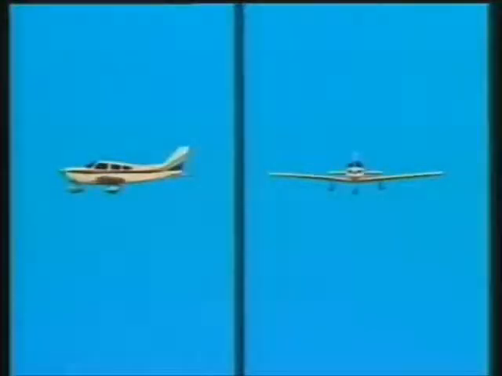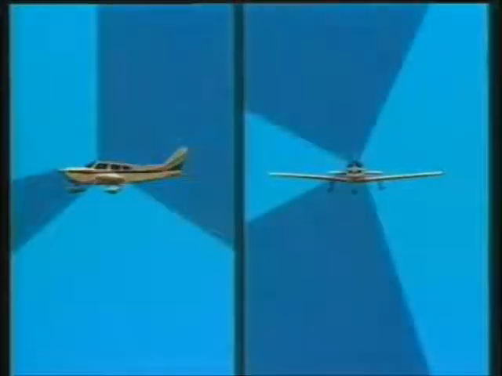In a low-wing aircraft, the fuselage blocks your view under the airplane, as well as some of the area above and behind. The view downward is further restricted by the wings. When you make a turn in a low-wing aircraft, the view in the direction away from the turn is blocked.